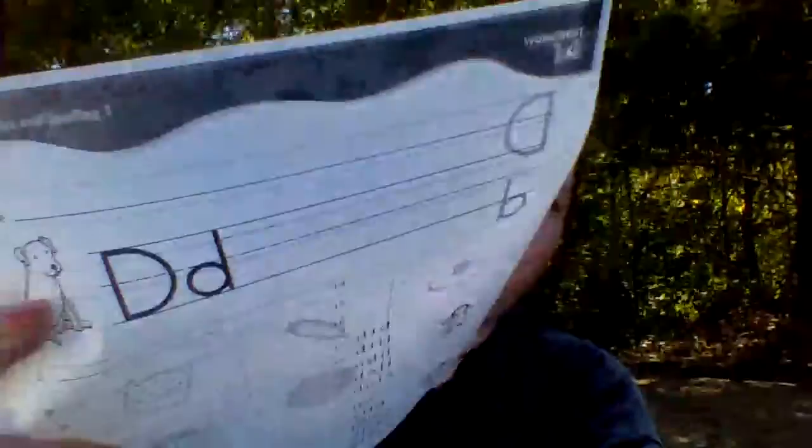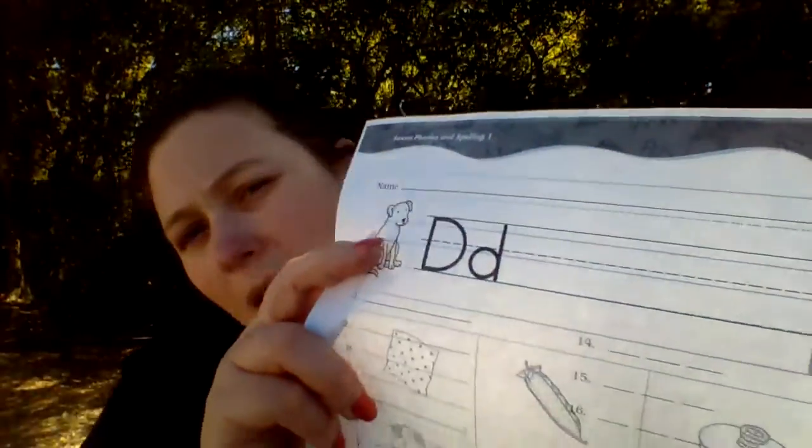Also, before I forget and we get too far into this, today's lesson is lesson 14, and this is the worksheet for it. So make sure you have that worksheet. We have a picture of a little doggy there. Get your name on it.